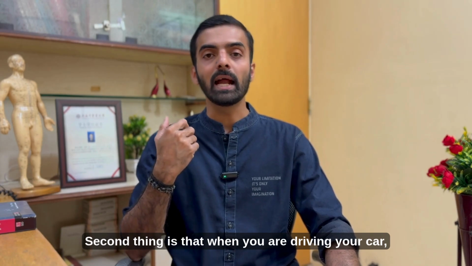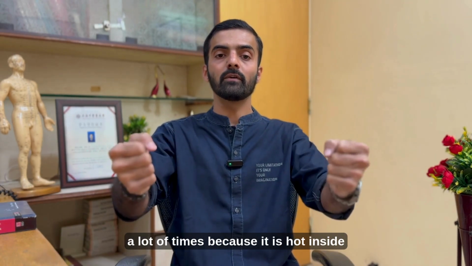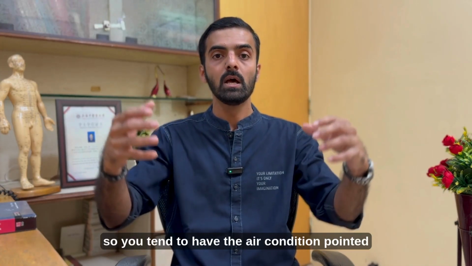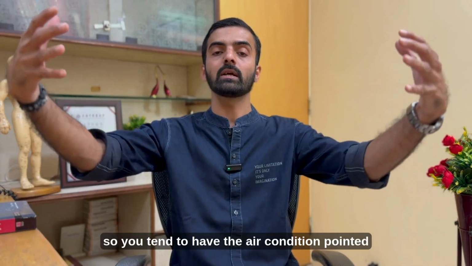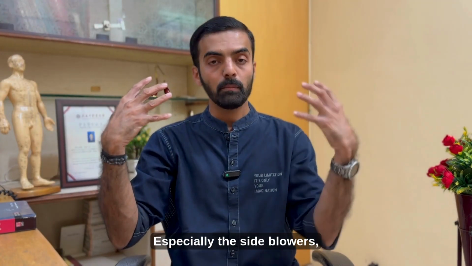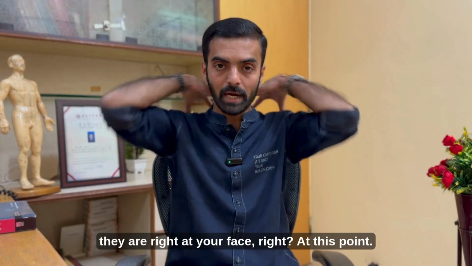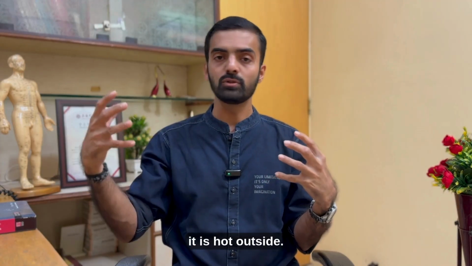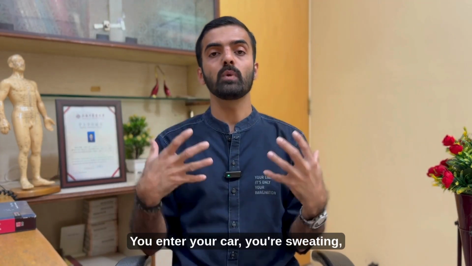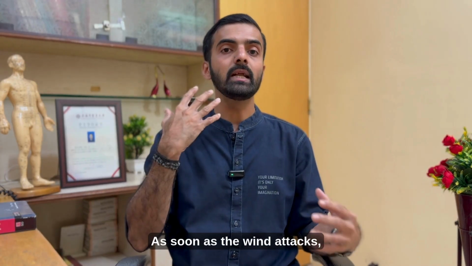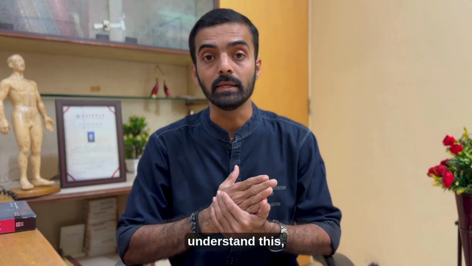Second thing is that when you're driving your car, a lot of times because it is hot inside the car, it's a metal body, you tend to have the air conditioning pointed towards you, especially the side blowers. They are right at your face, right at these points. So when you're driving, it is hot outside. You enter your car, you're sweating. All your pores, these points, are open. As soon as the wind attacks, understand this.